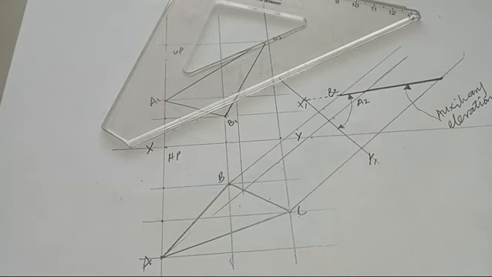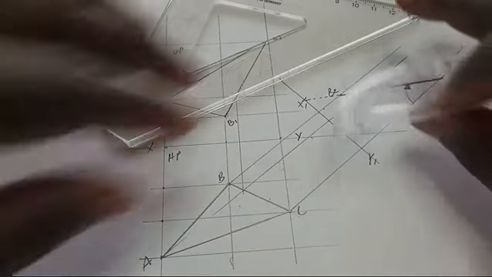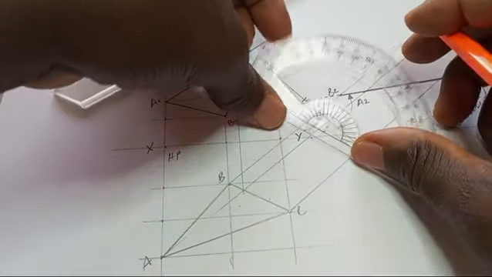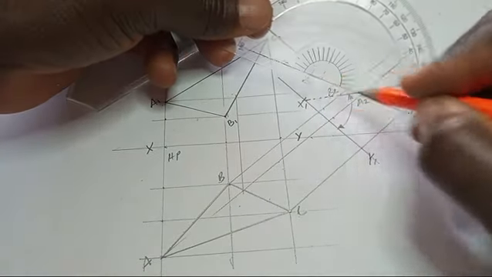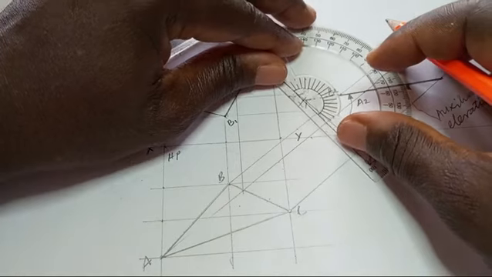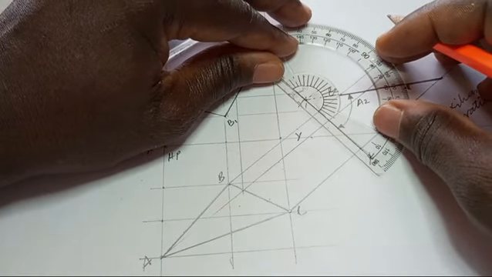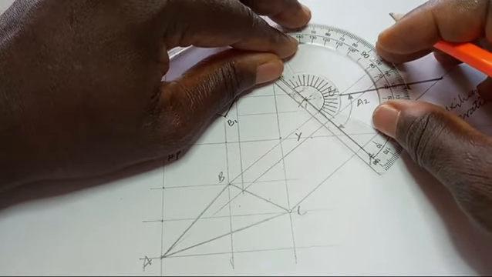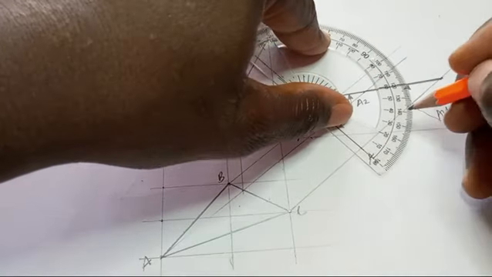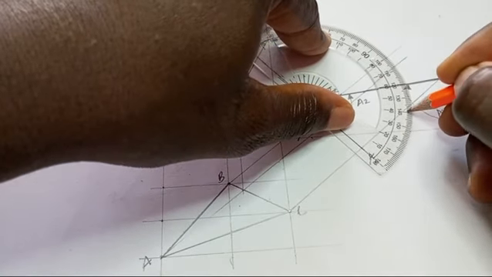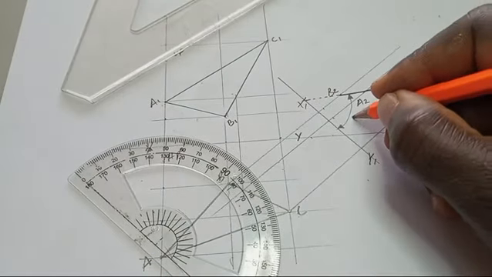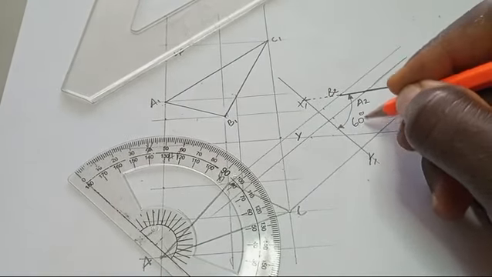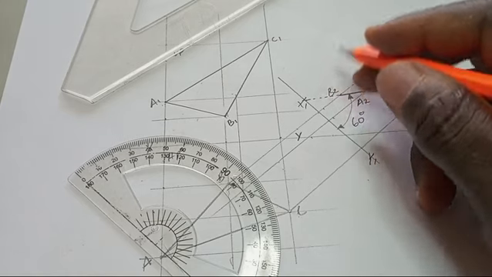By the time you measure the angle, you state it, not just measure it alone. So to measure the angle, I'll put the cross here on the corner and the line at the bottom on the X1, Y1 line, like this. Set it very well. Yeah, I think it's better like this. So you count 10, 20, 30, 40, 50, 60. That's 60 degrees. That's the angle of inclination to the horizontal plane.